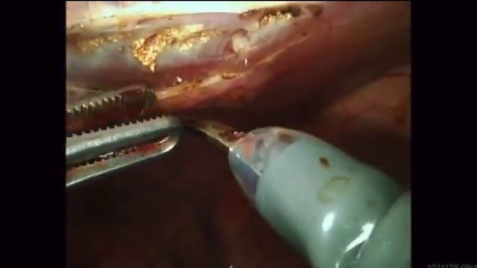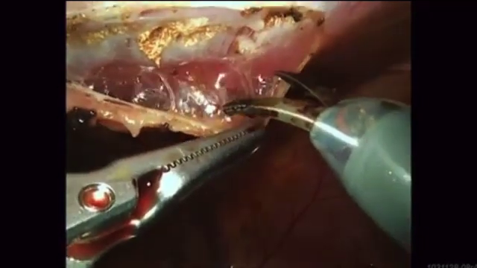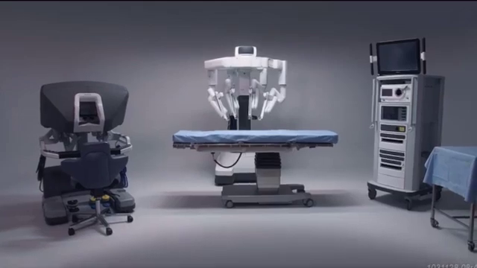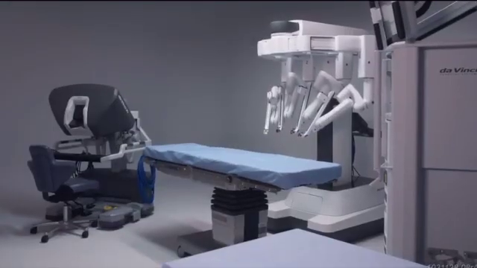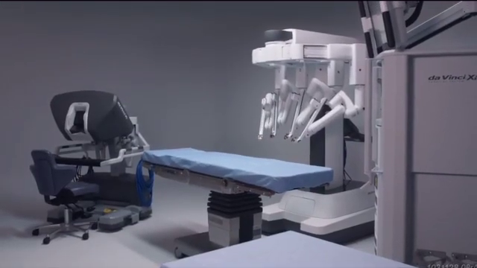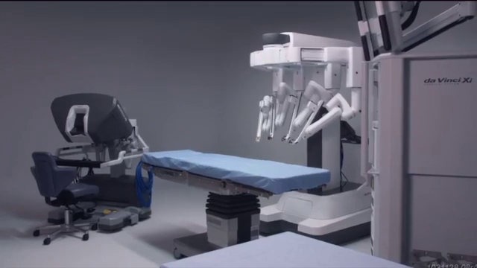Fogging of the da Vinci Xi endoscope tip can affect visibility during procedures. Endoscope fogging occurs when a temperature differential exists between the scope tip and the air in the body cavity. To prevent and manage endoscope fogging, the sterile staff and surgeon should follow these guidelines during setup and procedure.